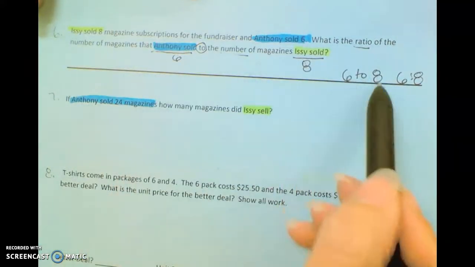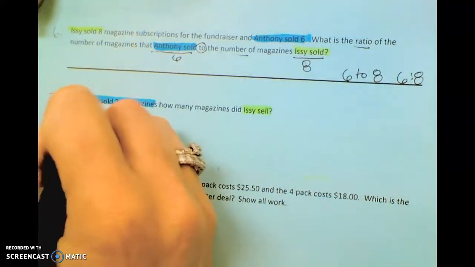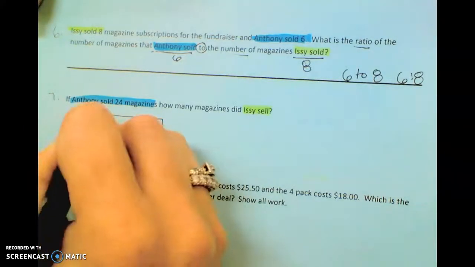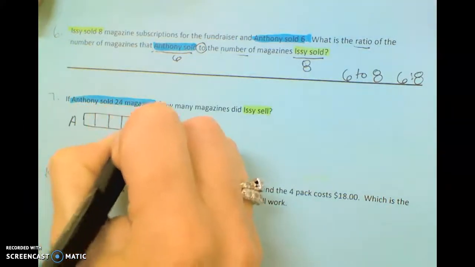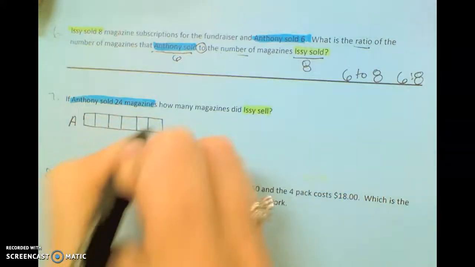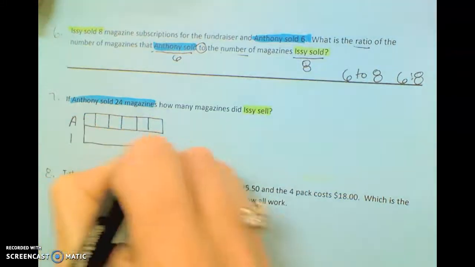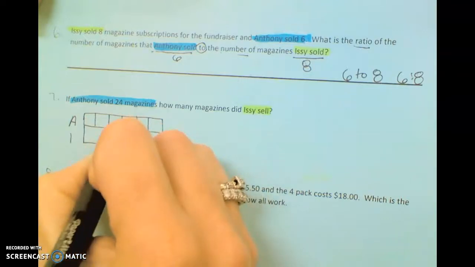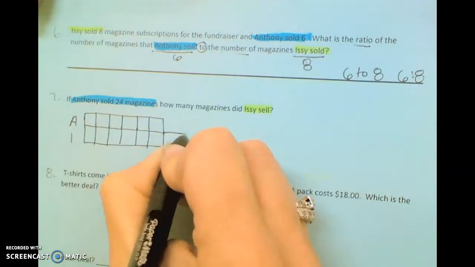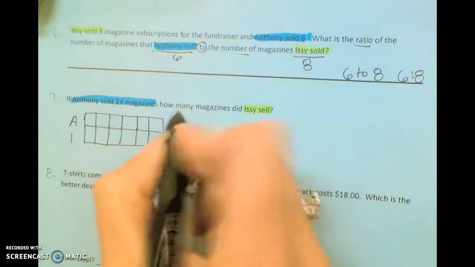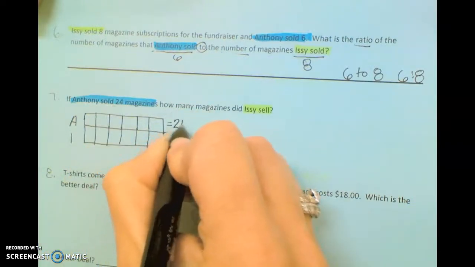So I'm going to use the 6 to 8. So if Anthony is 6, I make his 6 boxes. Izzy is 8, so I know there's 6 here, and then she's going to have 2 more. And we know that Anthony sold 24. So this equals 24.